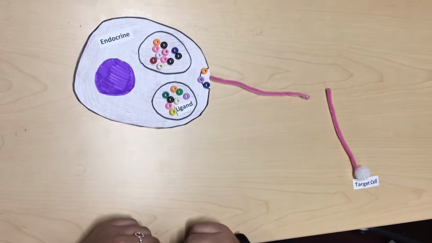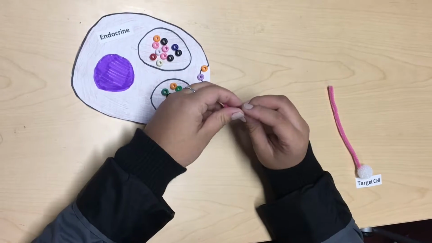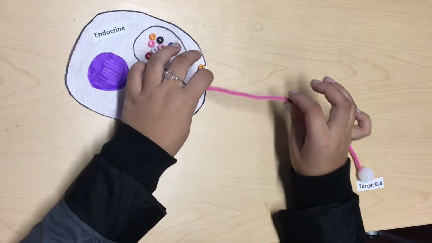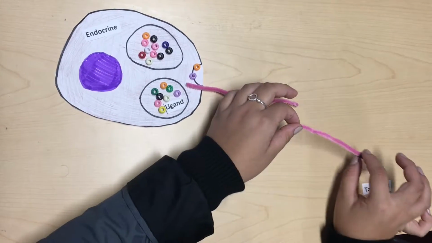An endocrine cell sends a signal molecule, or ligand, towards the bloodstream, where a target cell with the correct receptor may interact with the ligand in order to start the reception process.